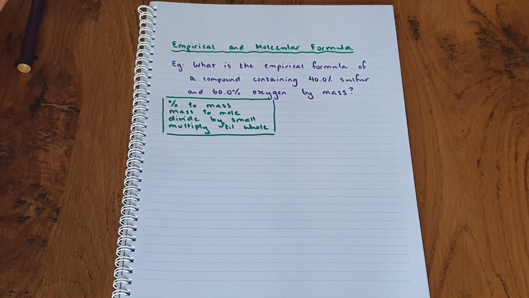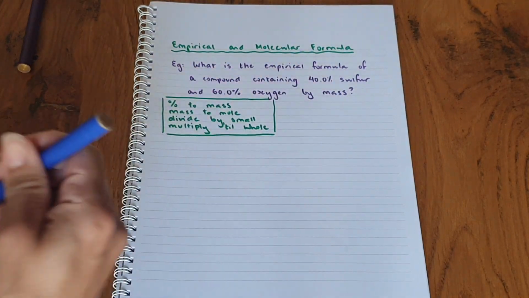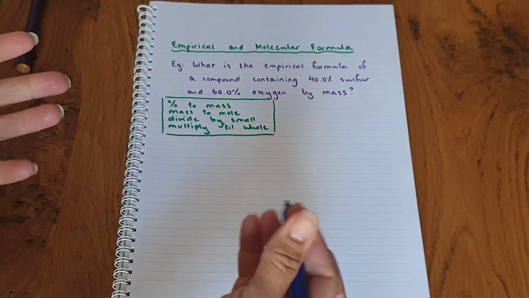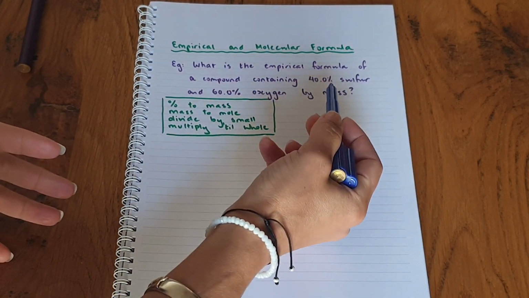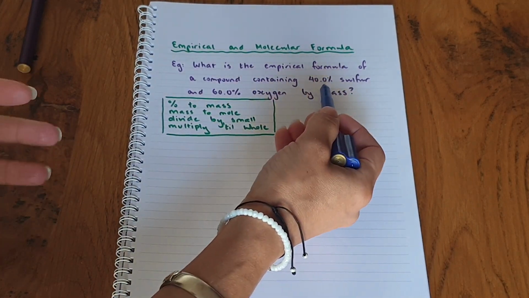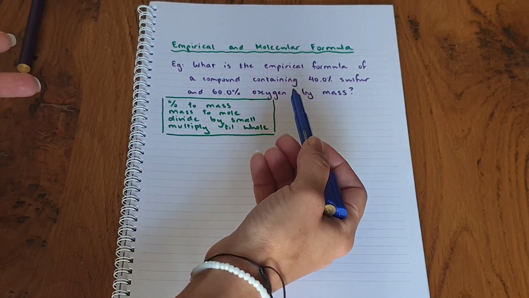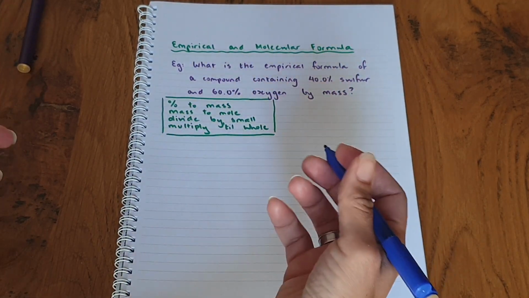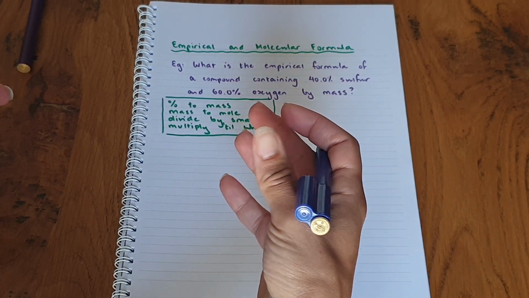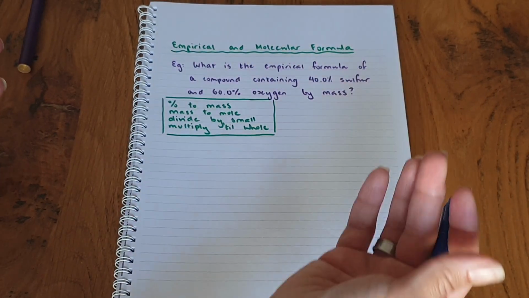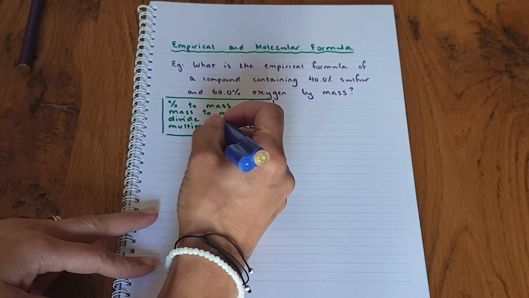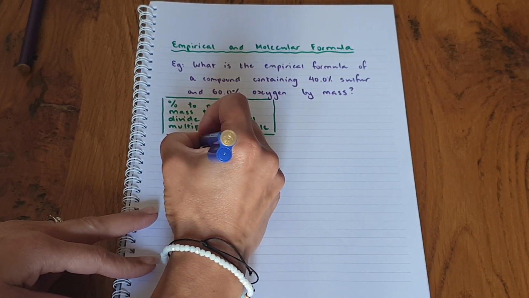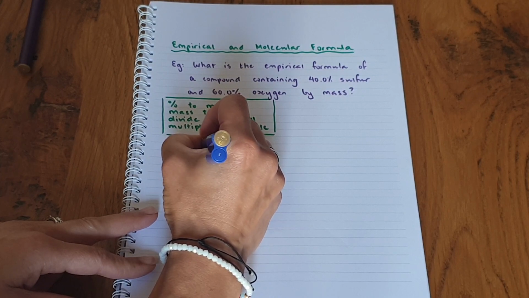So the first thing we do is we take whatever percentages we were given for each of the elements and we just turn that into a mass. Because essentially if I had 100 grams of this compound, 40 grams of it would be sulfur and 60 grams of it would be oxygen. And when we want to take things down to the mole and to ratio, it doesn't matter whether we're thinking of it out of 100 grams or 10 grams or 1,000 grams. So layout is also really important, which is very helpful for you in your calculations.